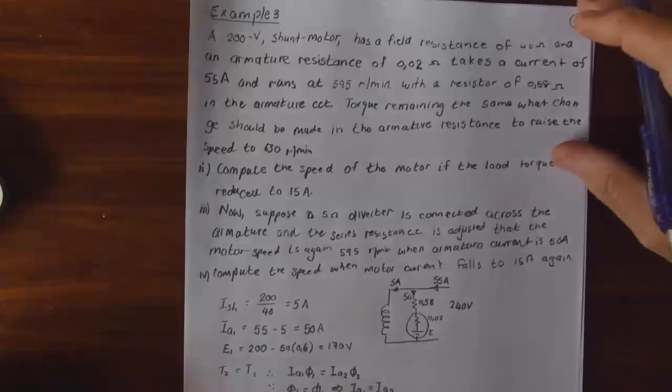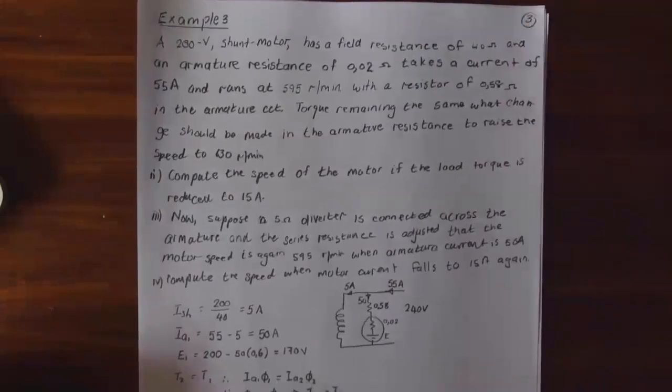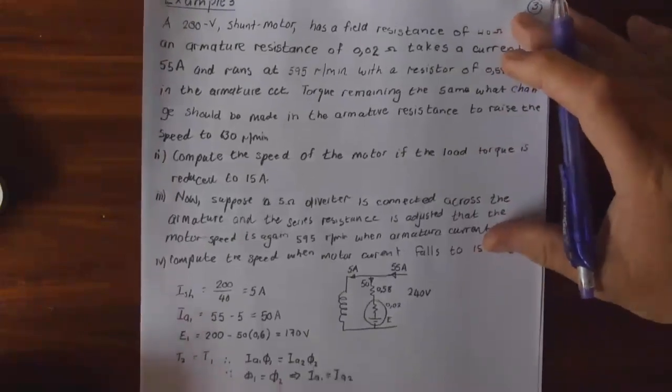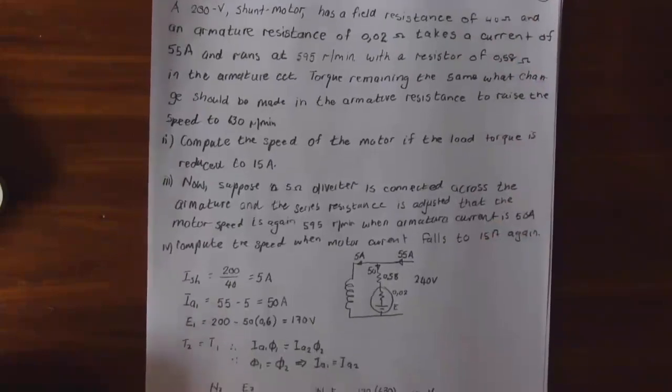A 250 volt shunt motor has a field resistance of 40 ohm and an armature resistance of 0.02 ohm. It takes a current of 55 amp and runs at 595 revs per minute with a resistor of 0.58 ohm in the armature circuit. The torque is constant, and what should the armature resistance be to raise the speed to 630 revs per minute?